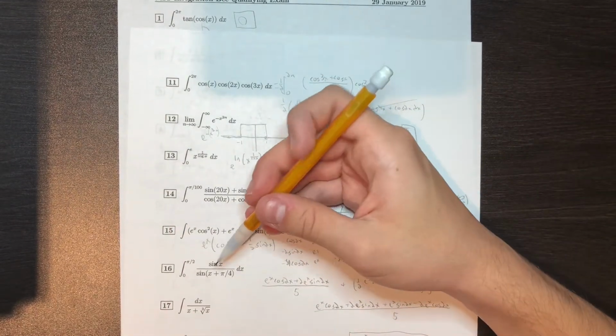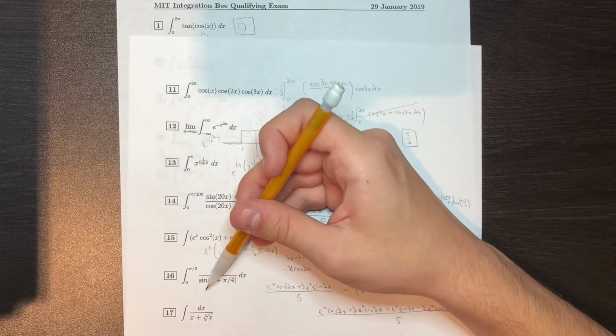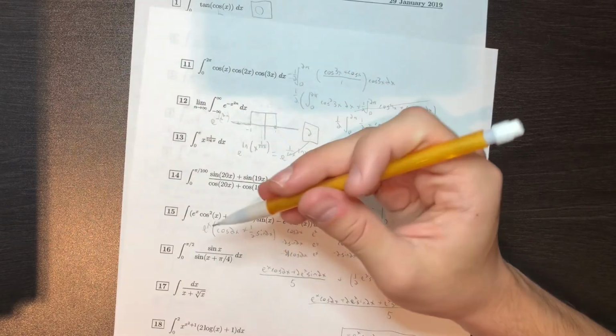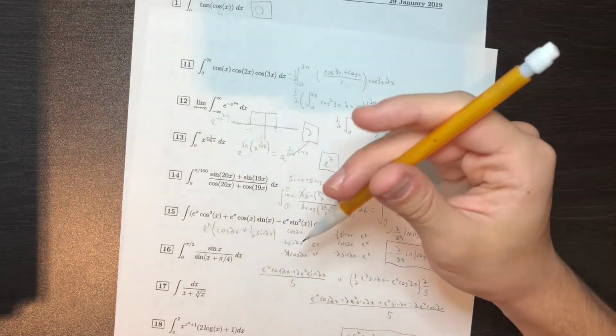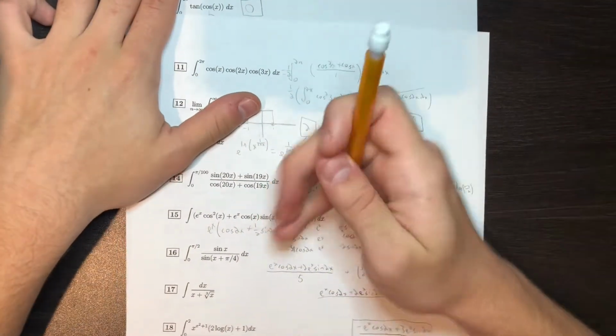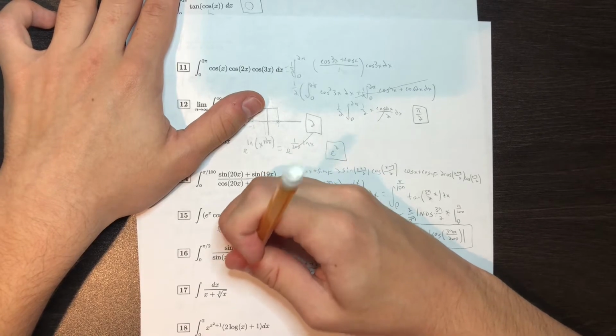I see that we have a sine of x over sine of x plus pi over 4. My immediate thought is to expand the sine of x plus pi over 4 on the denominator using the trig identity, but that won't help us because then we'll get multiple expressions on the denominator. But if we had those multiple expressions on the numerator, we could separate out the fraction. So in order to do that, maybe we can employ a u sub, u equals x plus pi over 4.